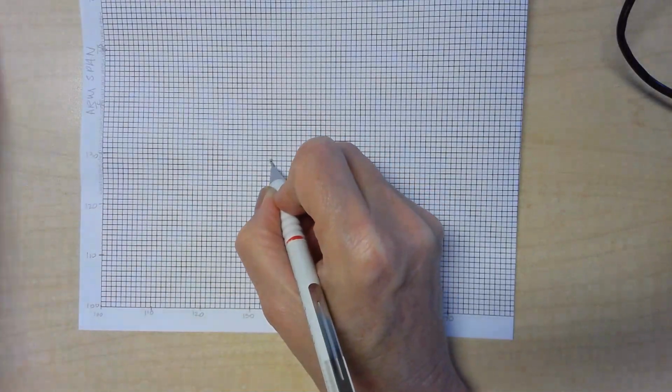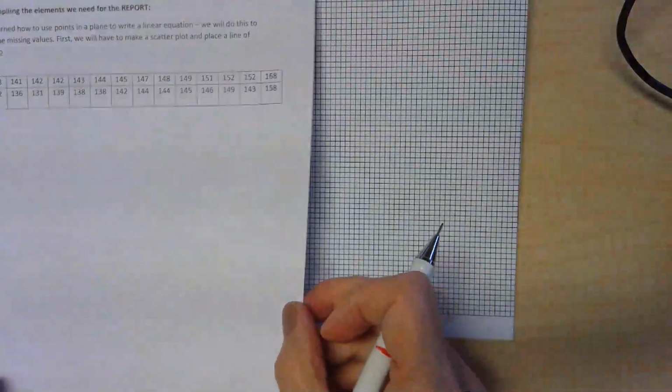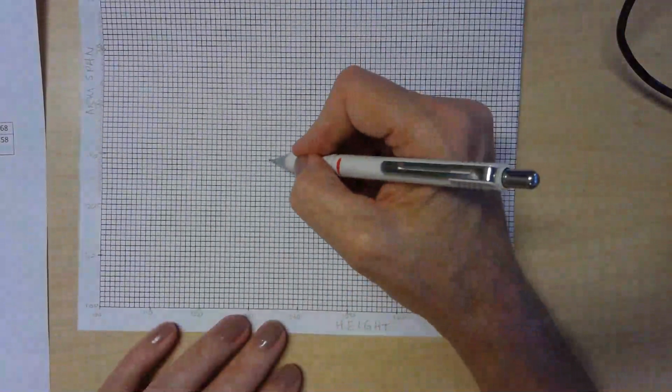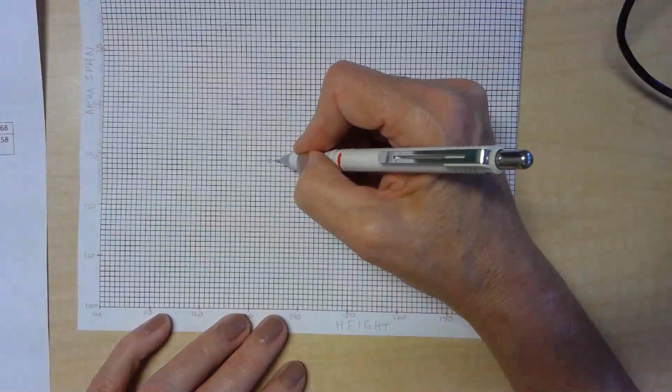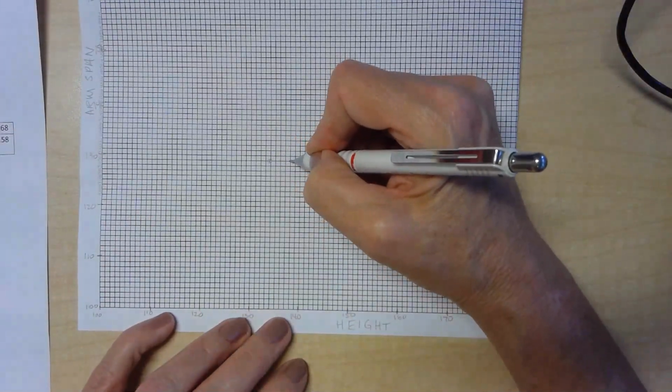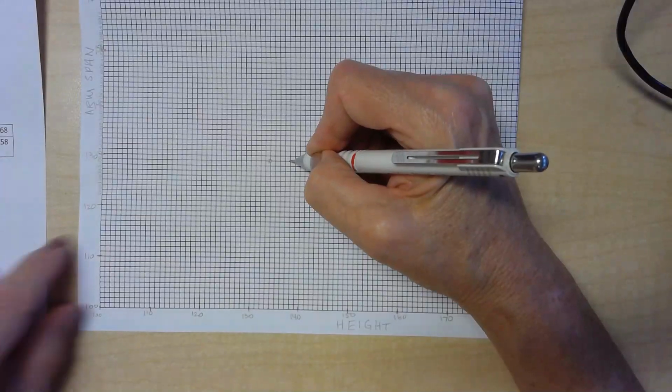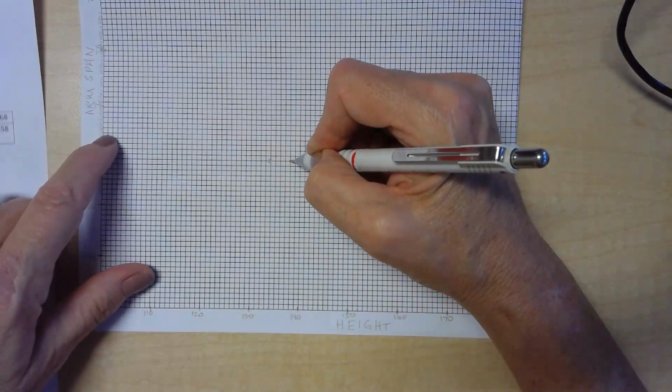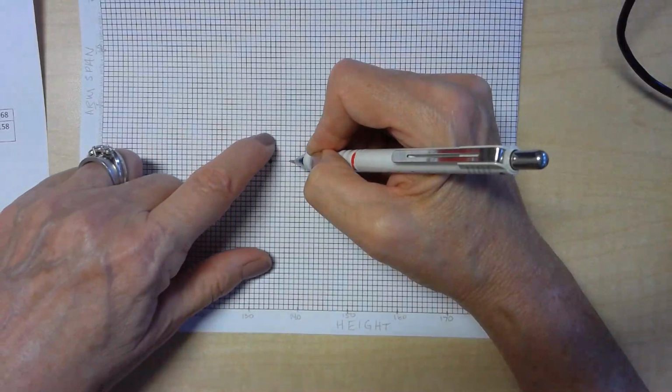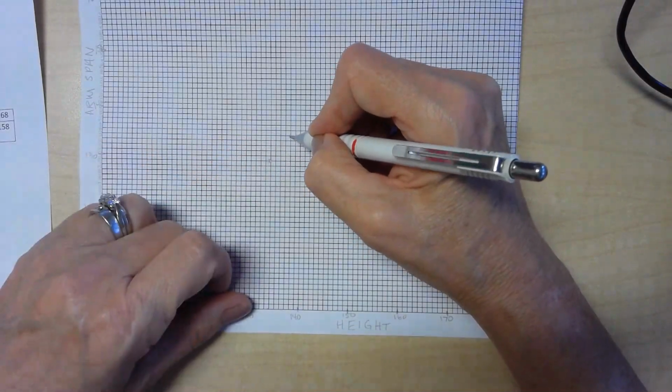Maybe you use a ruler, but these lines are very little, so I'm going to plot that point really carefully. That's the first point, 129, and then I'll do 138, 134. So maybe if you use a ruler or a piece of paper, sometimes it's easier to plot these points. I'm going to pause right now and get these points plotted.